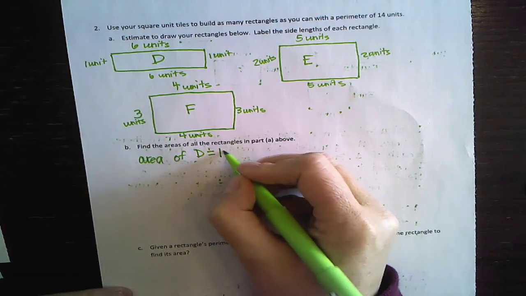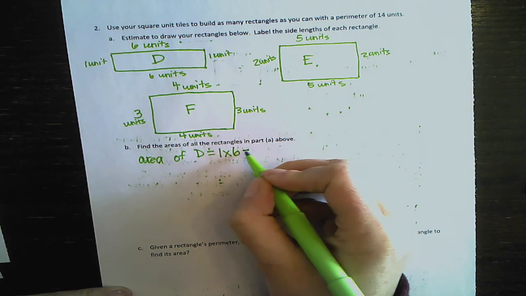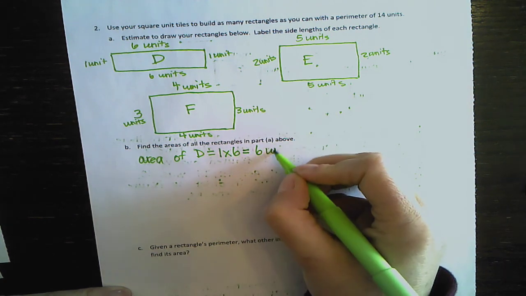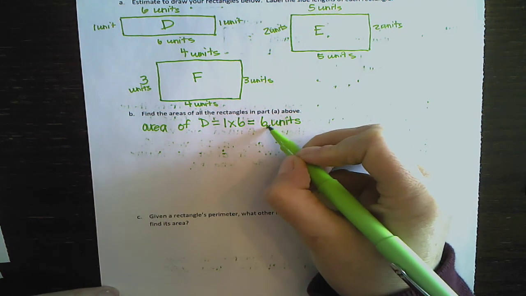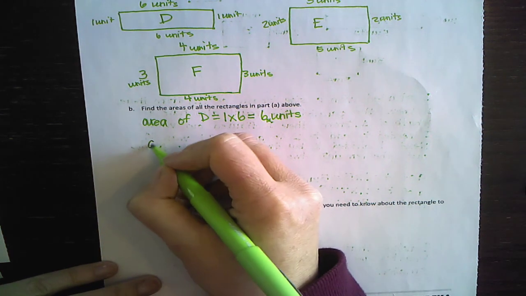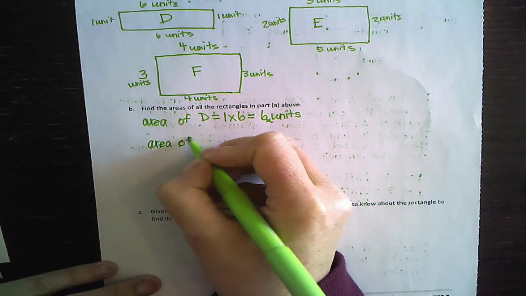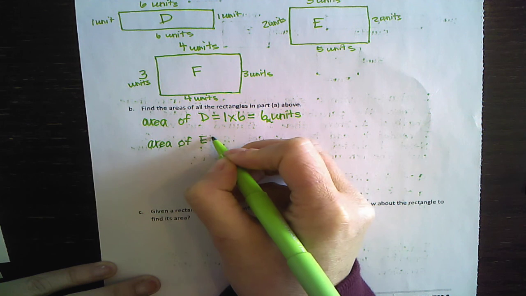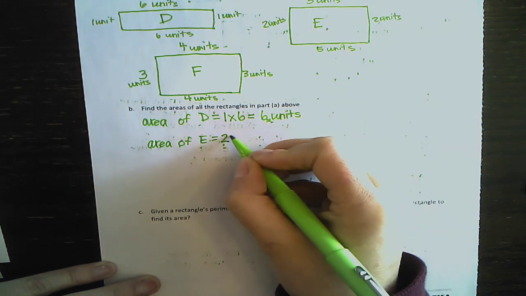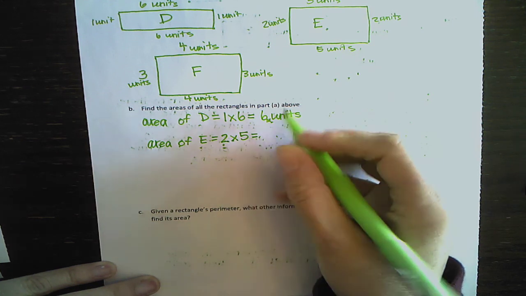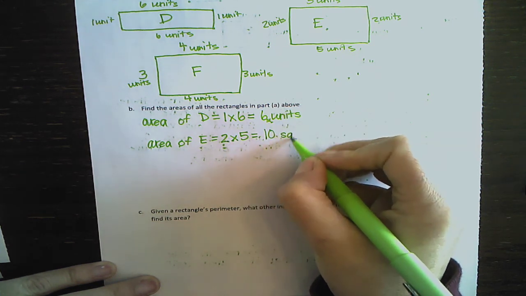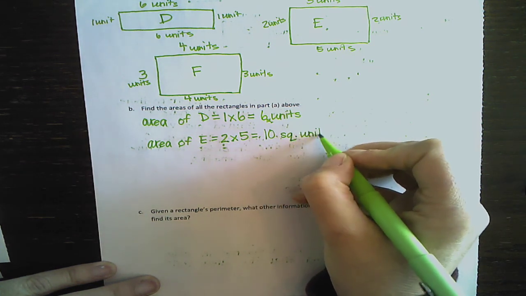So 1 times 6 equals 6 square units. Awesome. And area of E equals side length times side length equals 2 times 5 is 10 square units.